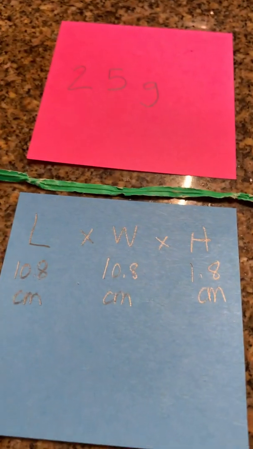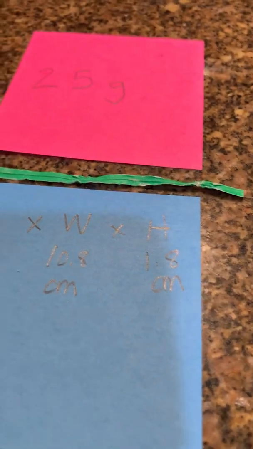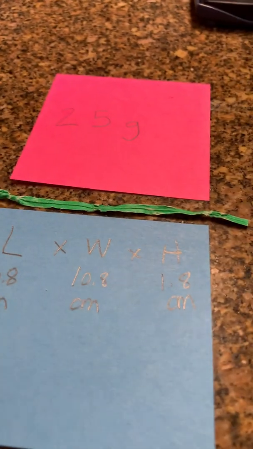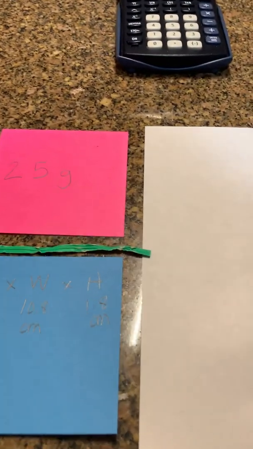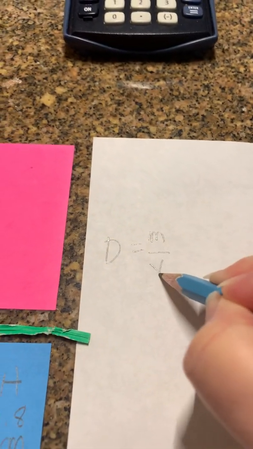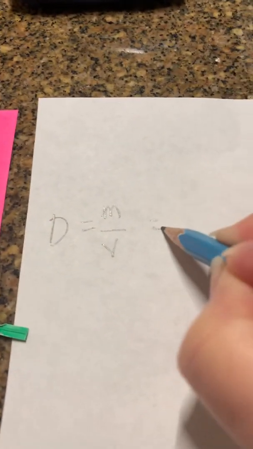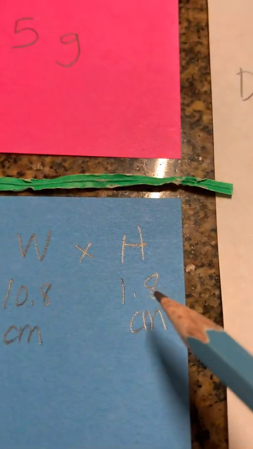Now the way this is figured out is we have to go and we have to say, on a sheet of paper, we're going to take our piece of paper and figure this out. And we're going to say density is equal to mass divided by volume. We put the formula down, and then we say the mass, which was 25 grams, we'll copy that over, 25 grams, and it is over, and then we have to figure out what 10.8 times 10.8 times 1.8 is.